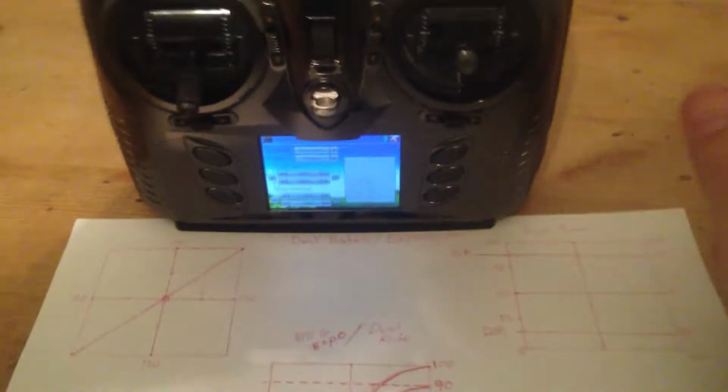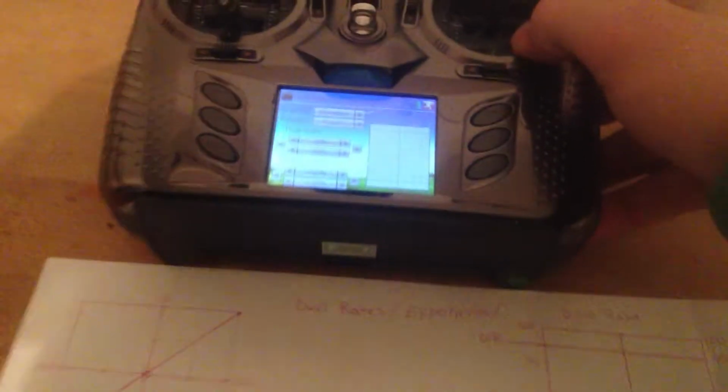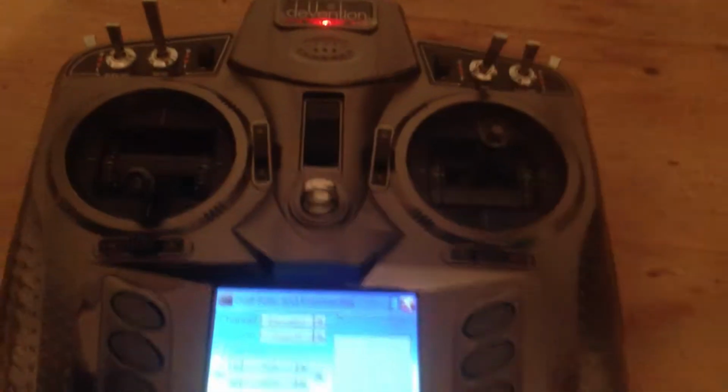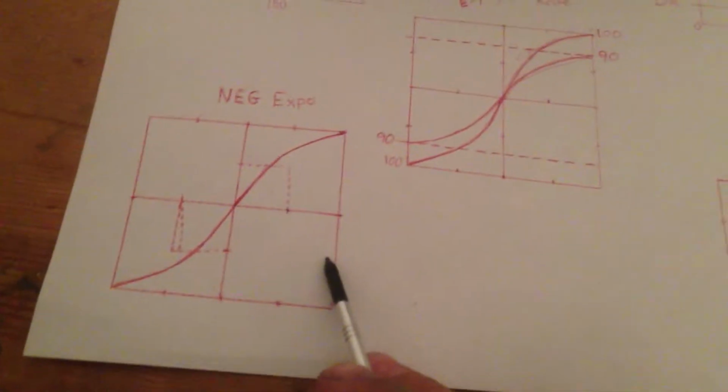Hey guys, I want to talk about positive and negative exponential plus your dual rate. Alright, so in my Devo 8S remote, all the dimensions are the same for when you're going into negative and positive expo, okay?